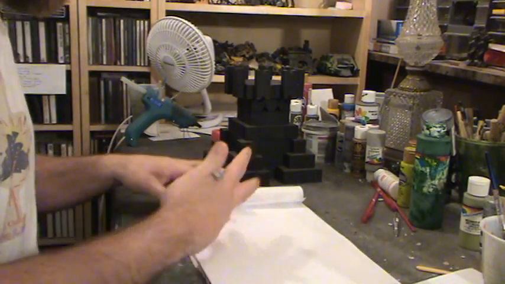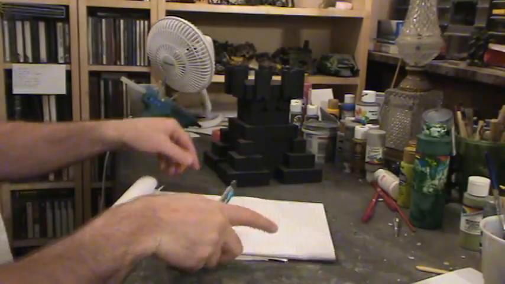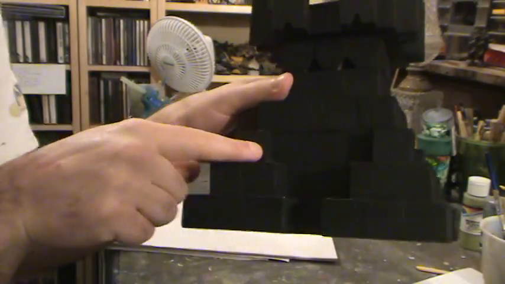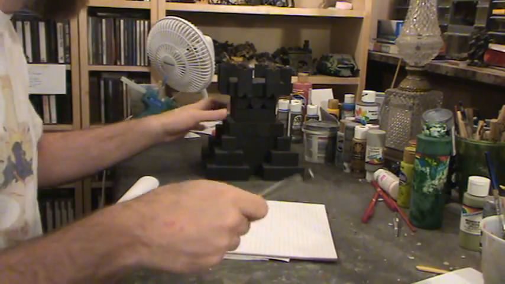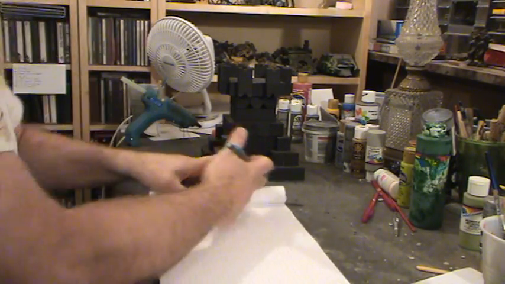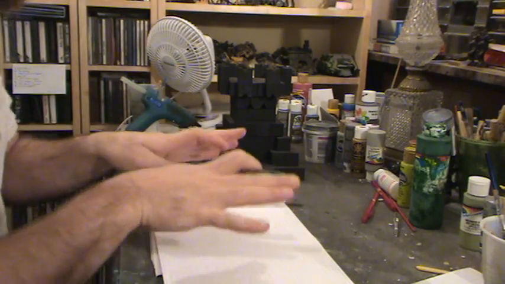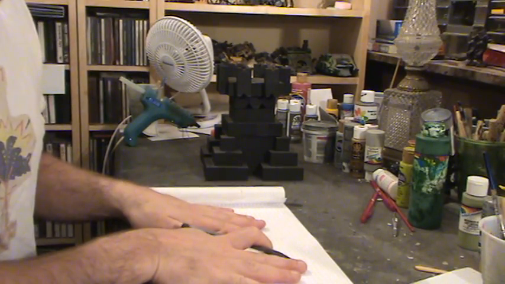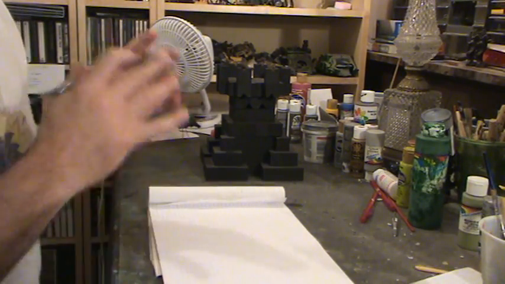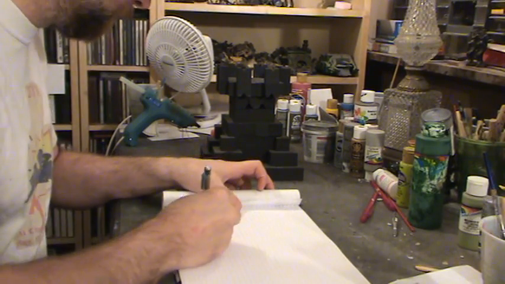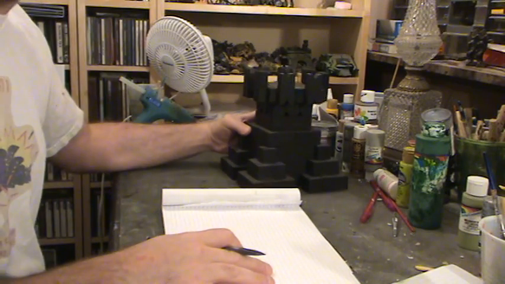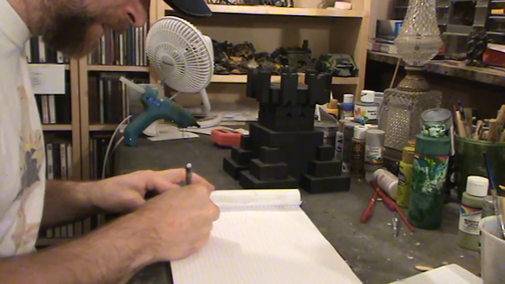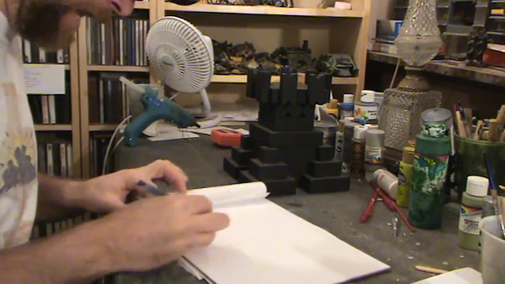So each one of these little squares is going to be 1 square inch. And each one of these cubes, like that cube right there, is 1 square inch. Okay? So I'm going to show you how I would express this on graph paper, and you can kind of backwards engineer it for yourself. Okay? So the base of this piece, you can kind of see it there? Good. The base of this piece is 3 inches wide.